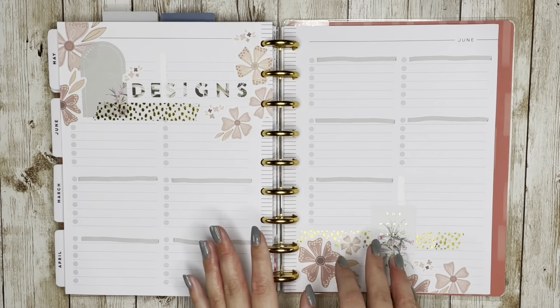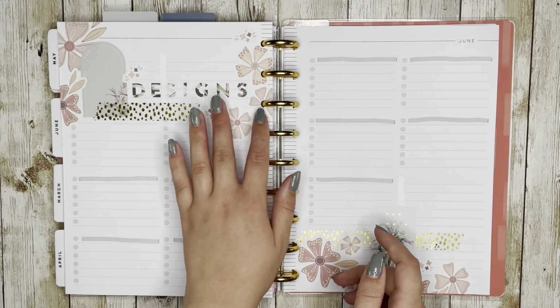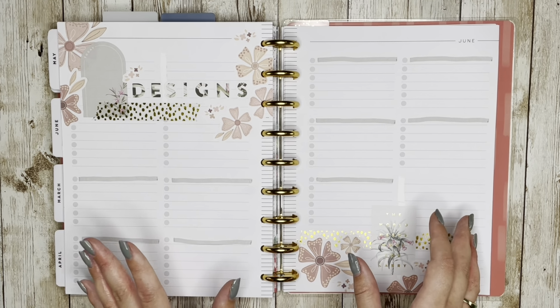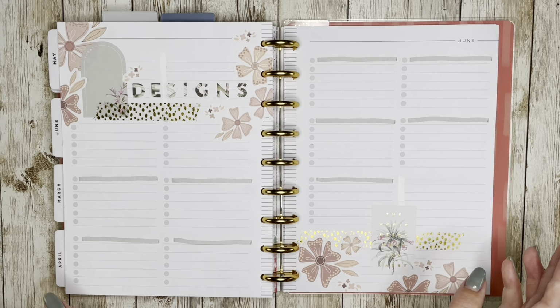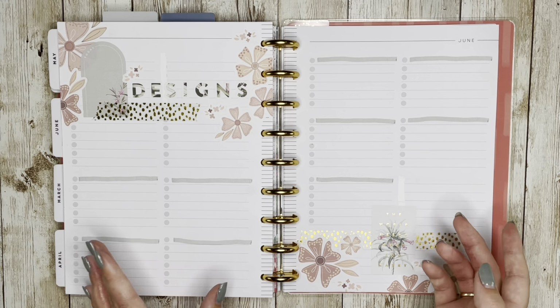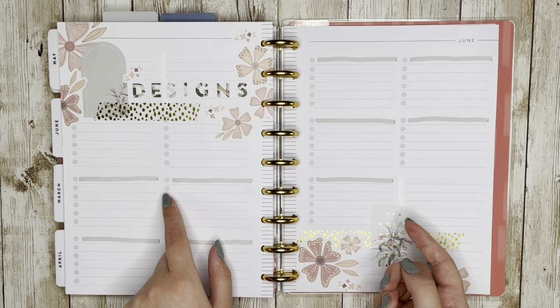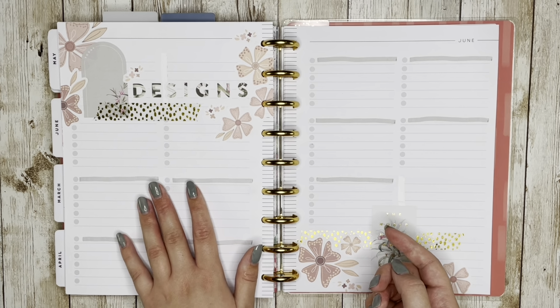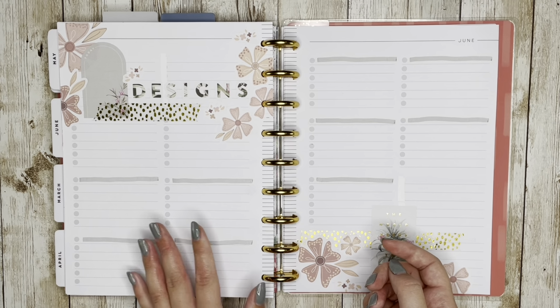Flipping from that into this section where I track my design progress. So it says designs. This whole spread is going to be progress on the new designs. Up here I'm going to mark out the different collections that I'm working on, because I'm working on a few different mini collections. The title will go up here in this section that I used the gray mild liner for, and the gray mild liner actually looks really similar to the sage green color from that botanicals book.